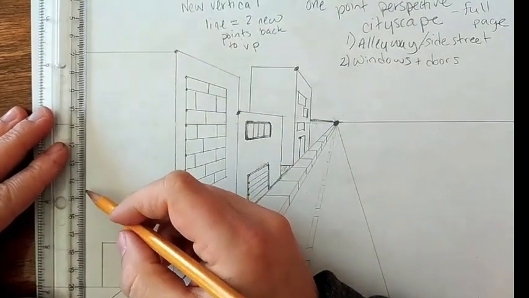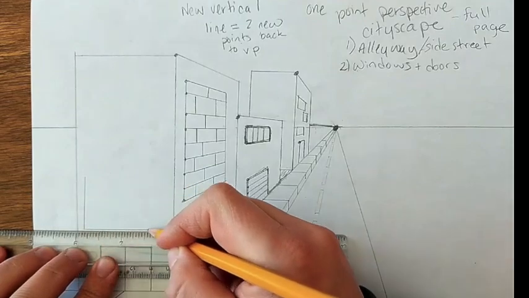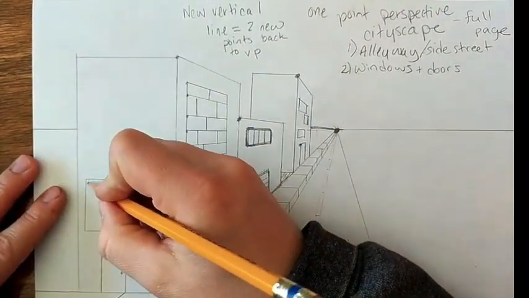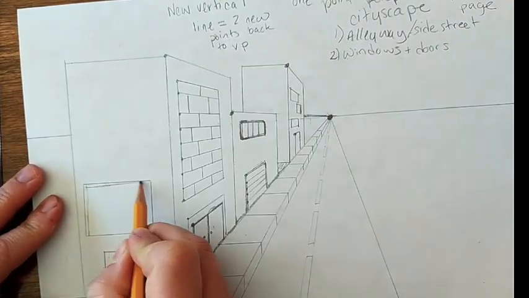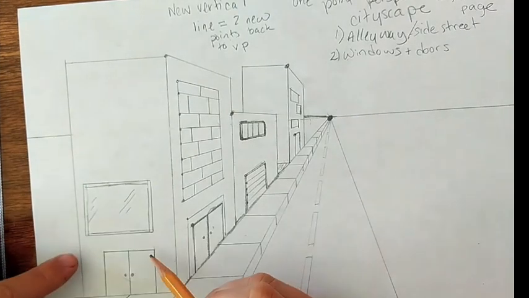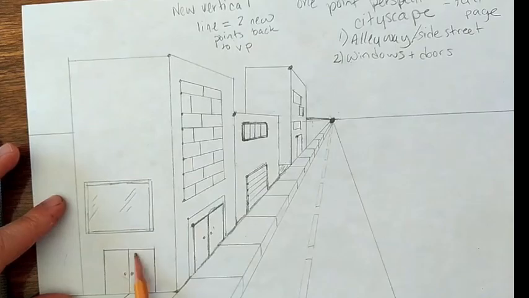If I want to make a big window here, I'd use a vertical line to create the height and horizontal lines to create the width. And then a vertical line again to cut it off. And I can still do the same thing of adding a frame around it, add a little shine to show you that it's a glass window. Okay, so if I'm making windows or doors that are closed facing me, I want to use horizontal lines.